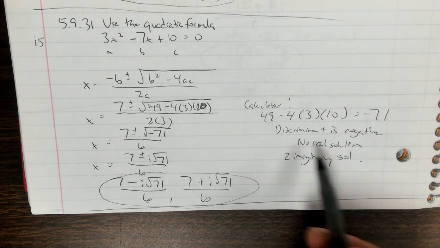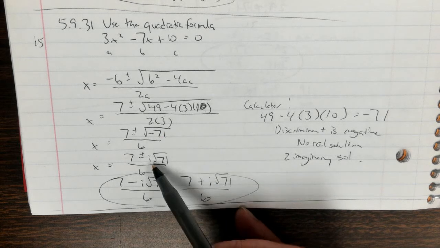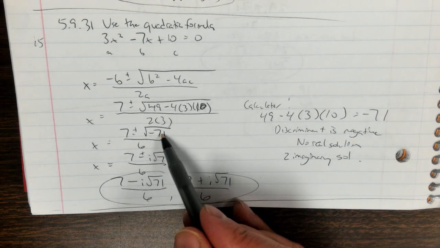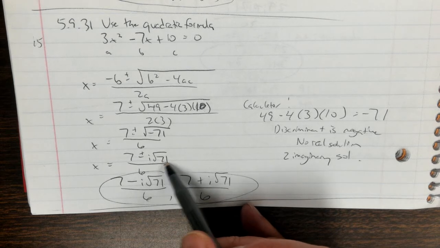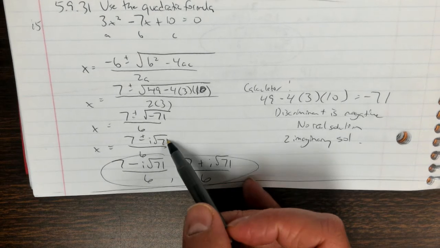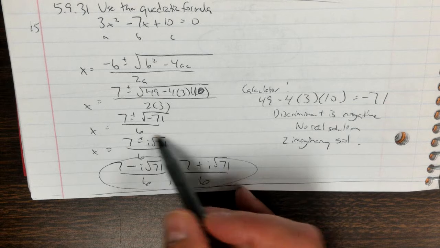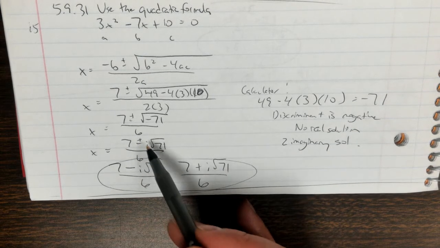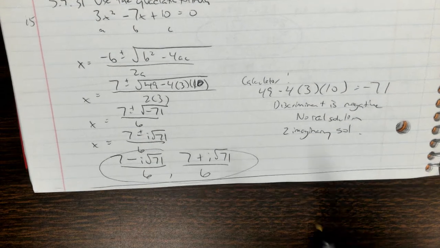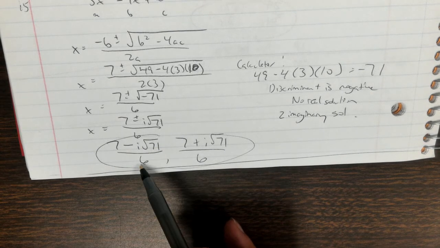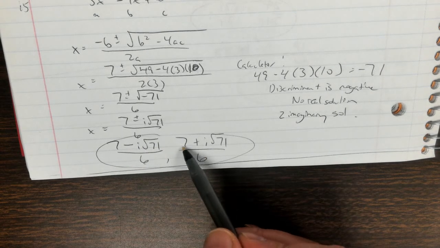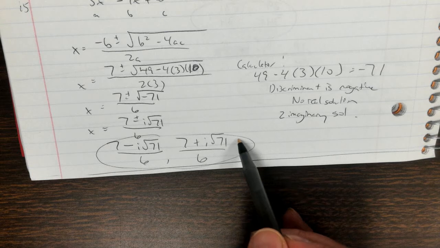So what you basically do is make the square root of negative 71 as i square root of 71, because you can't break that down anymore. And so then you basically split them up. You know, your plus and minus means you have two answers. So you have 7 minus i square root of 71 all over 6. And 7 plus i square root of 71 all over 6.